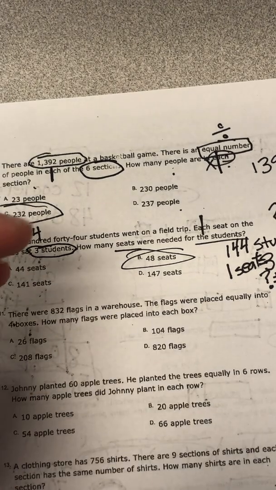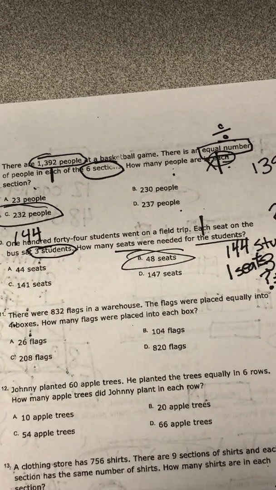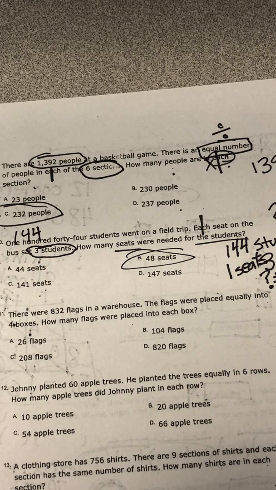Now, if there were 145 students, they would actually need 49 seats.